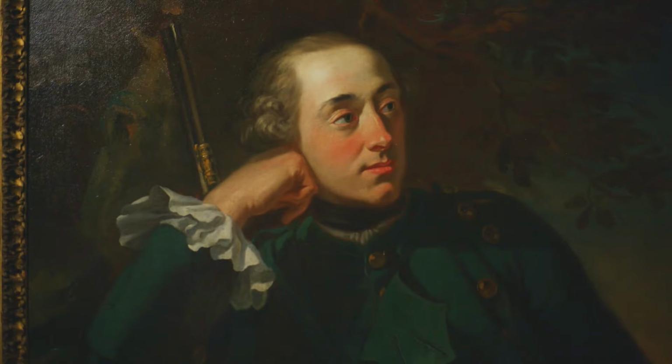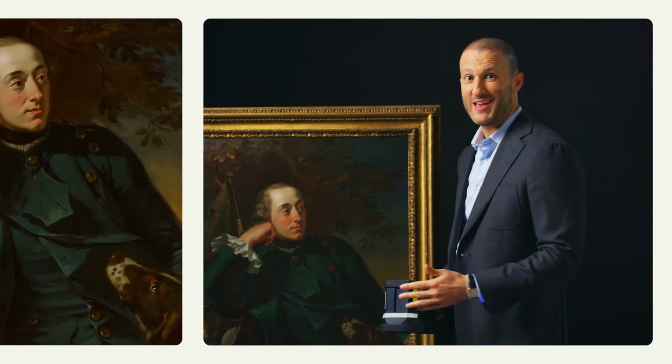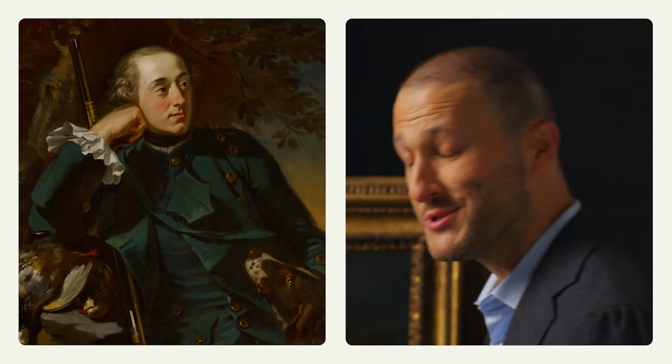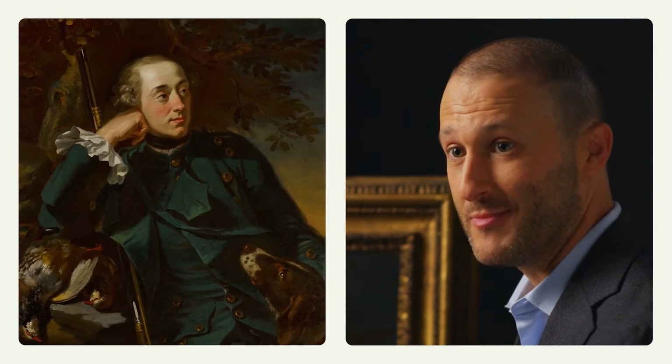This is an old master painting, and as its name implies, it has some age. One of the ways that we understand old masters is through their condition. Here's how we use it.